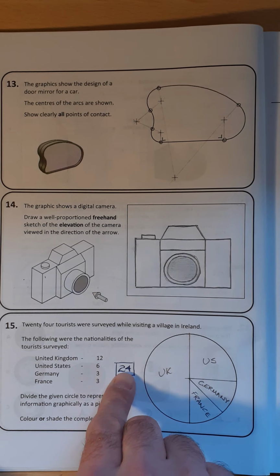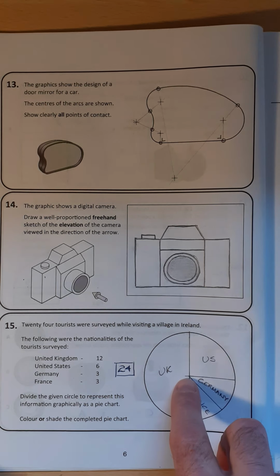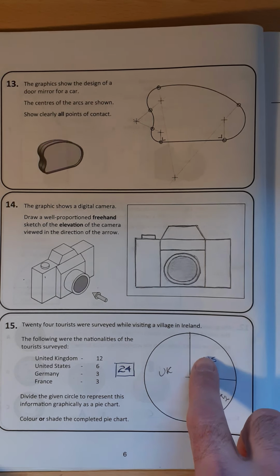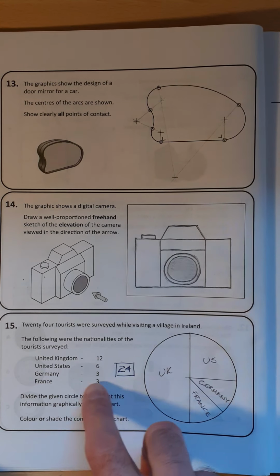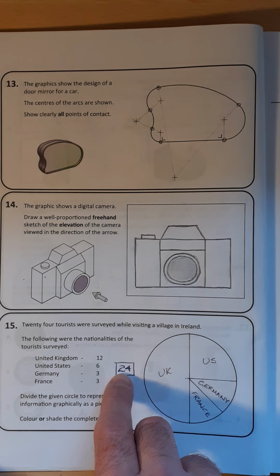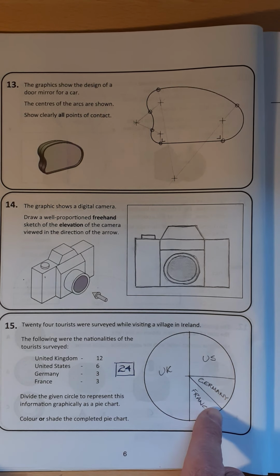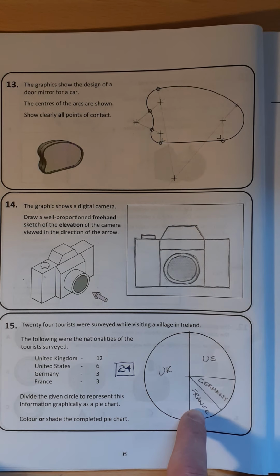6 out of 24 is a quarter. So that's a quarter of the pie. Horizontal line across here, that represents United States tourists. Germany and France then are both 3 and 3. That there is an eighth. So that's a 45-degree angle down there. And one section of it is German tourists and the other is French tourists.